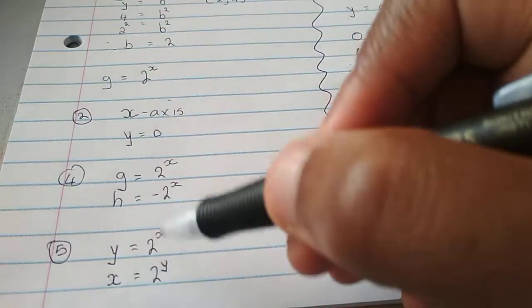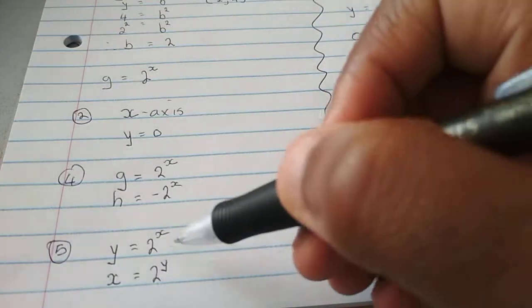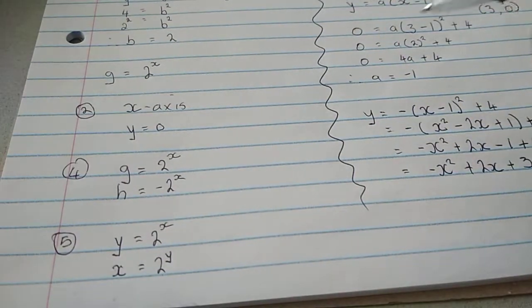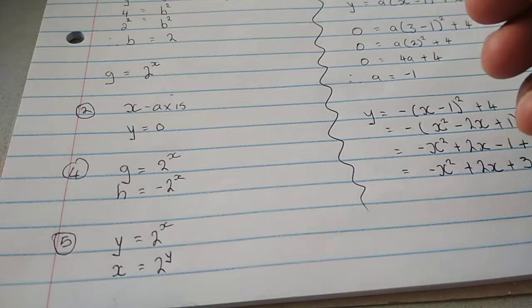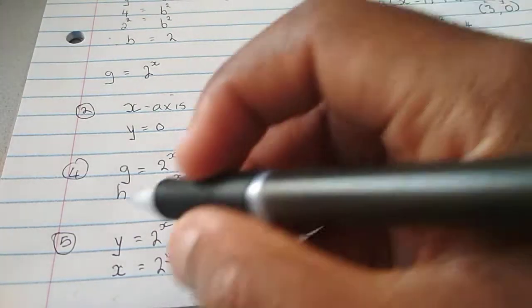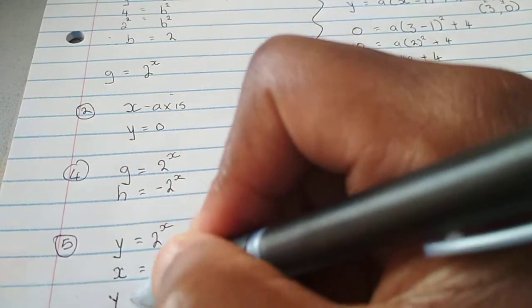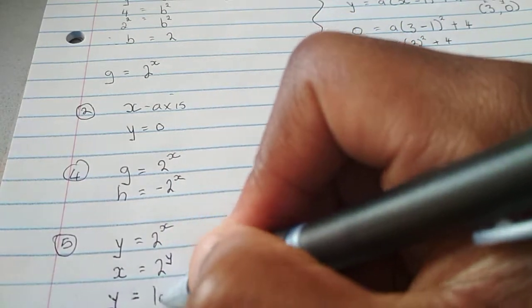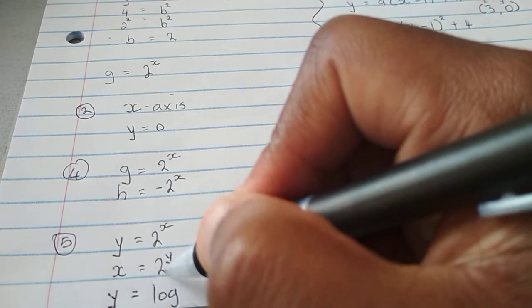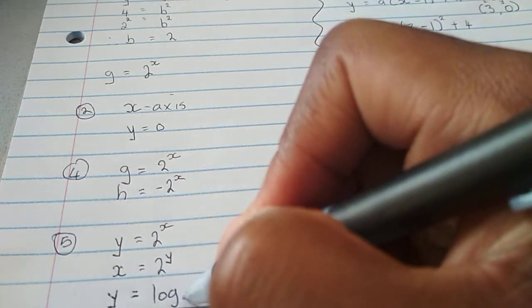Now we want it in the form of starting with y, so we're going to have to use a log. We say log of x is equal to the log of 2^y, base 2. The bases are always the same.